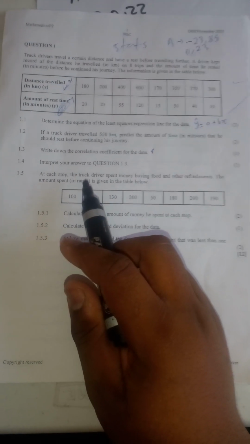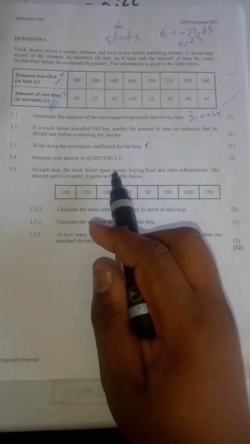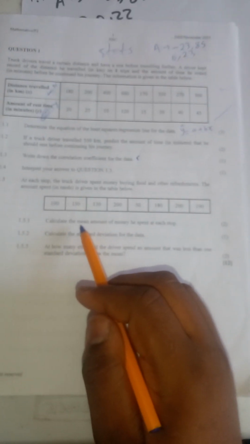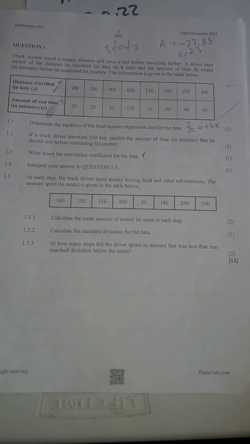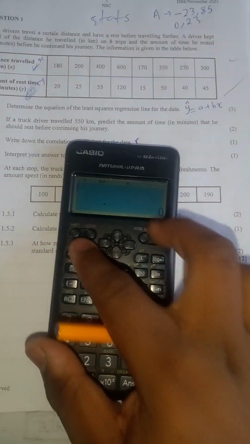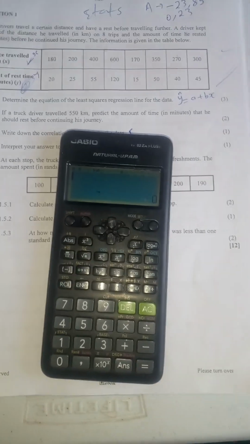At each stop, the truck driver spent money buying food and other refreshments. The amount spent in rands is given there. So now these are the amounts there. Now let's go to the first one. They are saying to calculate the mean amount of money he spent at each stop. As you can see, they want the mean. Now we are going to get rid of the old data. Now we are going to record new data.